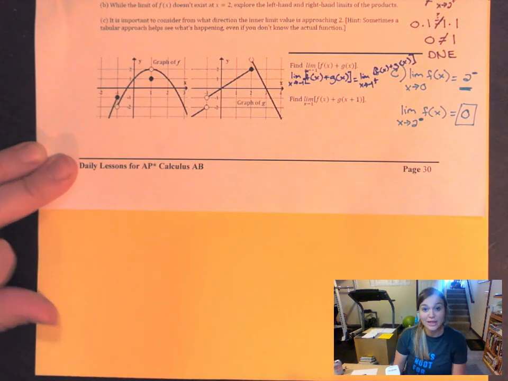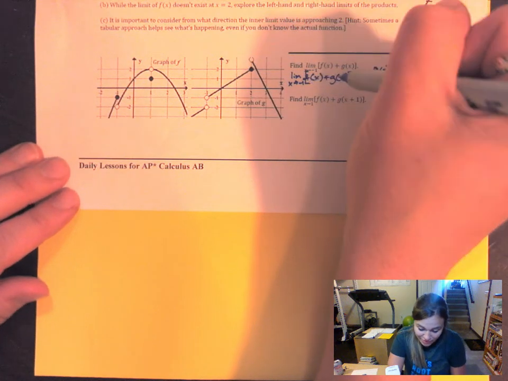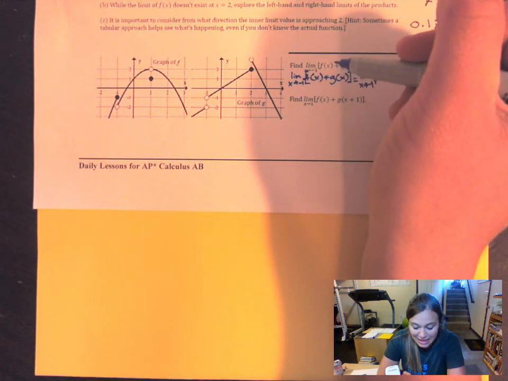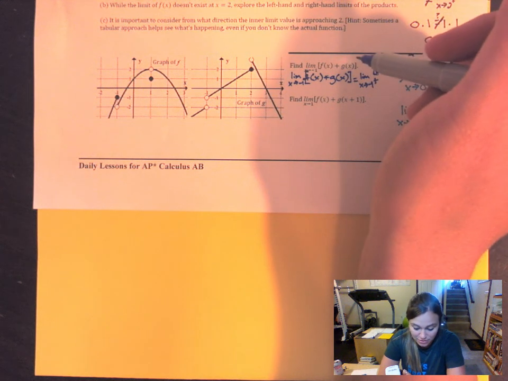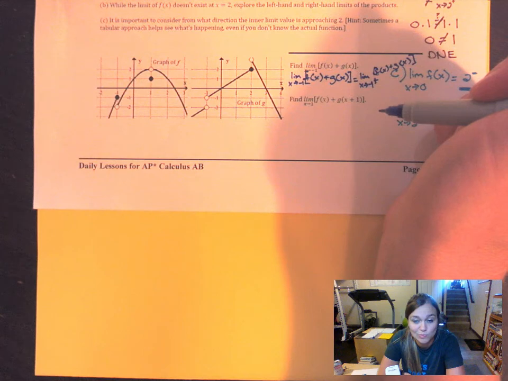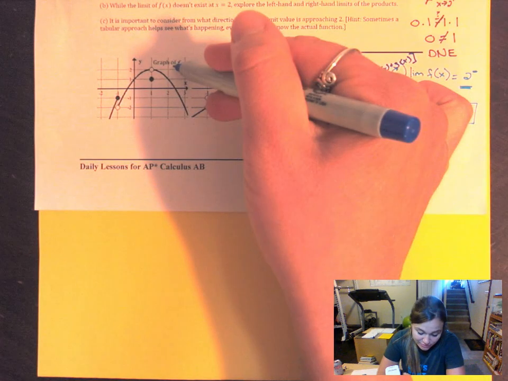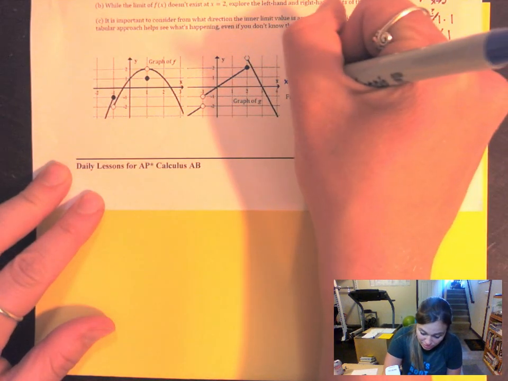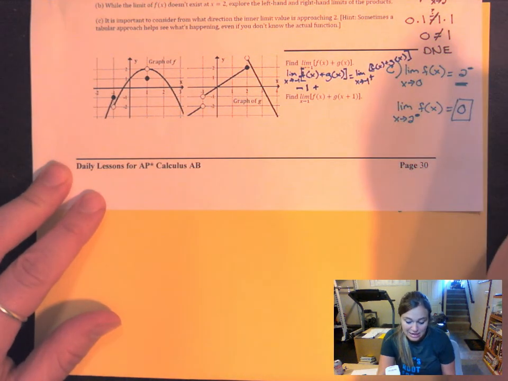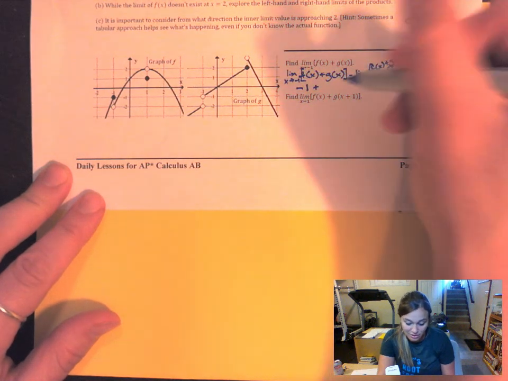So if I do that, if I'm looking only to the left of f of x and g of x, what I want you to do is figure out right now, what is the limit as x approaches -1 from the left for f of x? This is f. -1 from the left would be -1. What is the limit as x approaches -1 from the left of g of x?